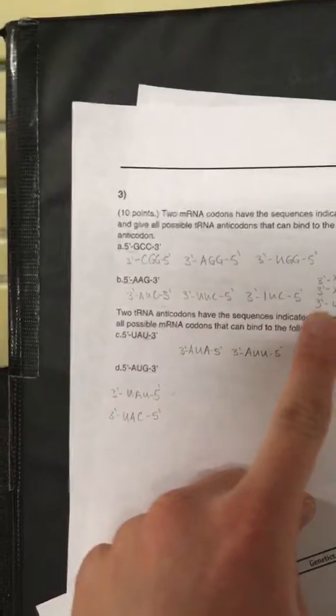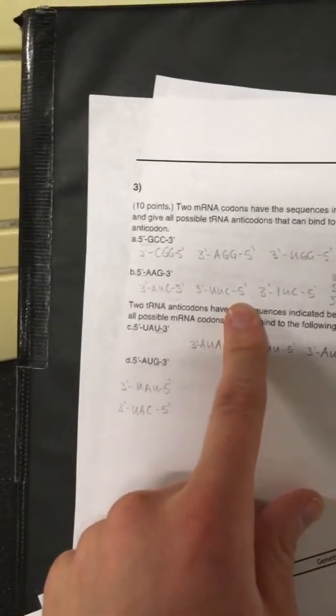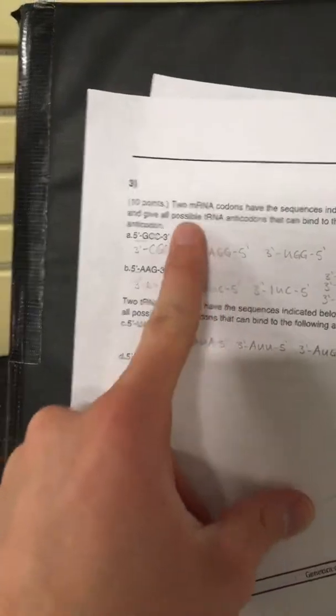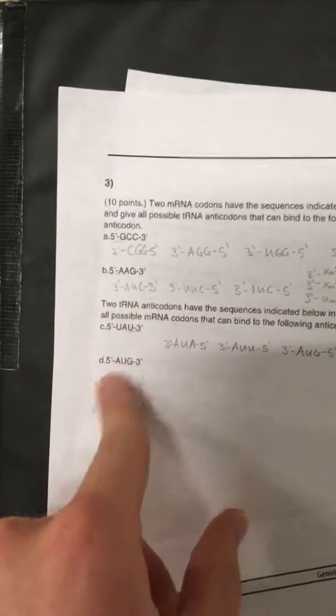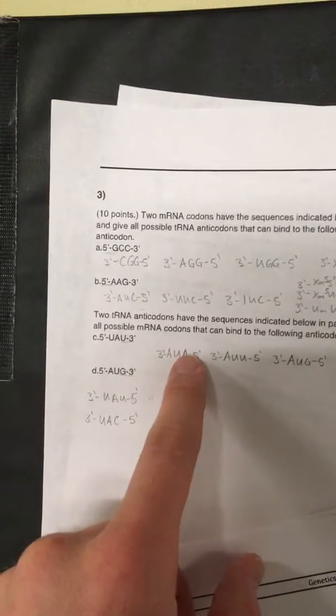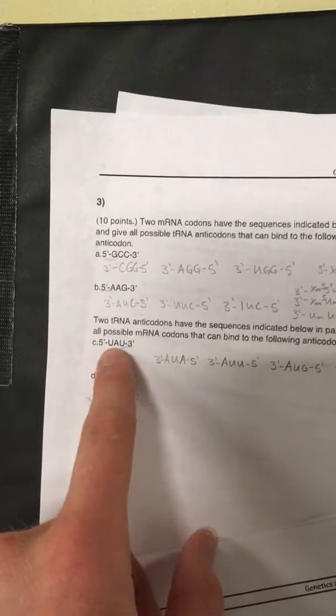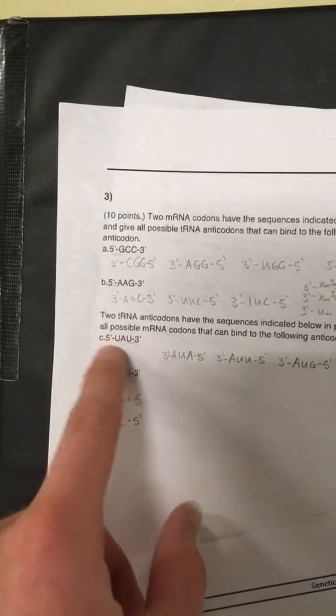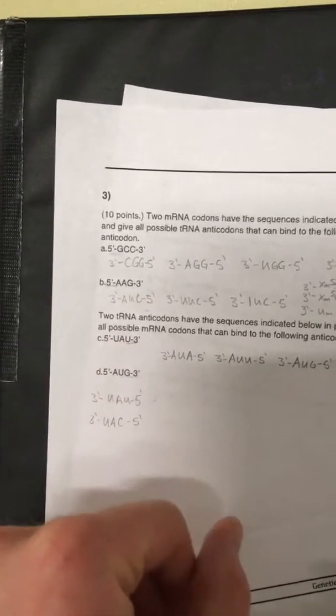And so these are going to be my tRNAs, and so my wobble is off, because I'm supposed to give all the possible tRNAs, and then same thing for here. These are my mRNAs. This is my tRNA, but I didn't realize that, and so I didn't realize that the wobble molecule was going to happen right here. So that is incorrect, but that's how you do it.